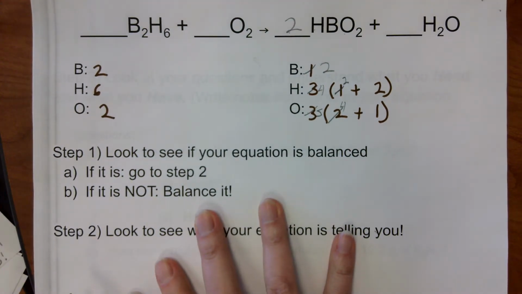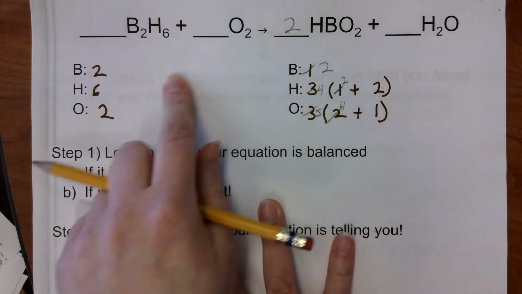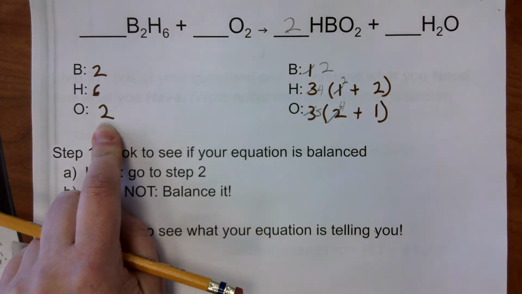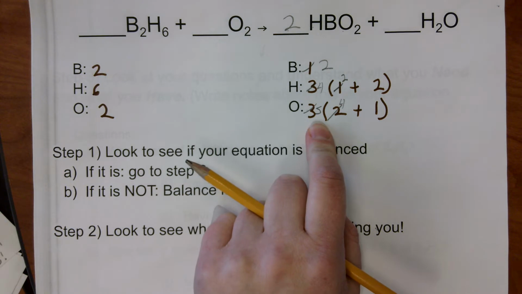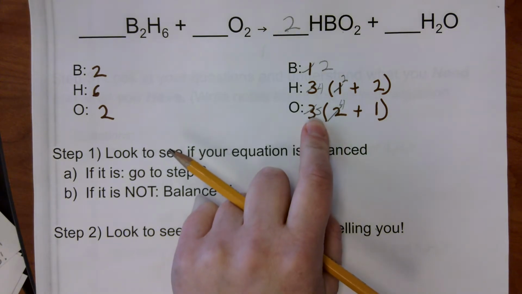Okay, so that's still a little bit of a problem, especially since this is a 2, which means our oxygen here can only be even numbers, so it can't be a 5. So what we can do is try and change this number into an even number.